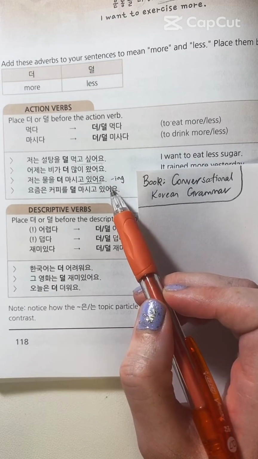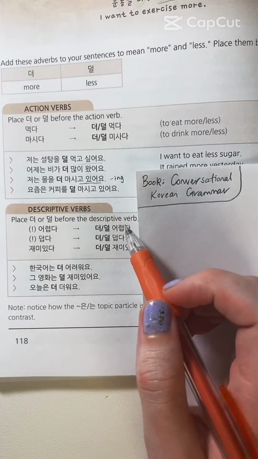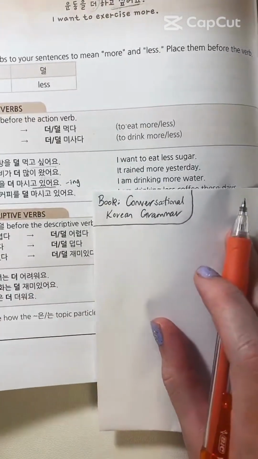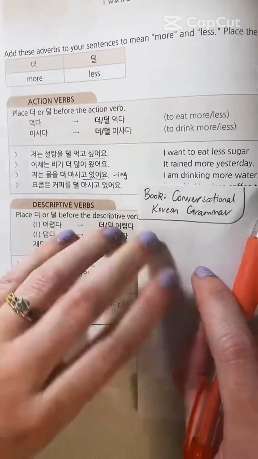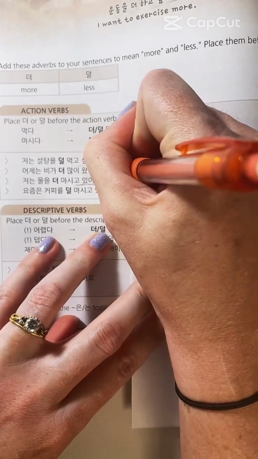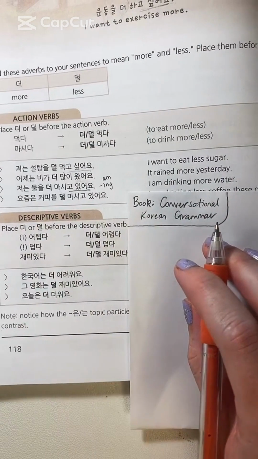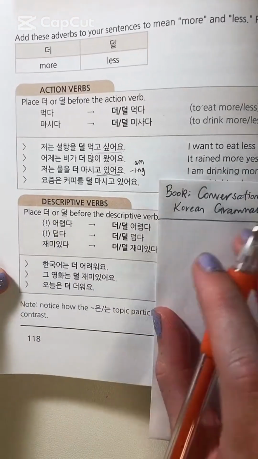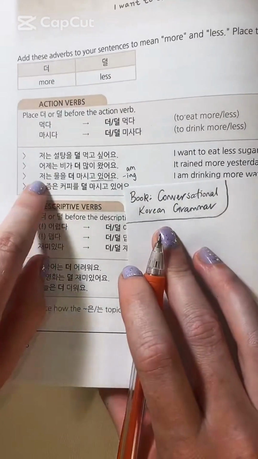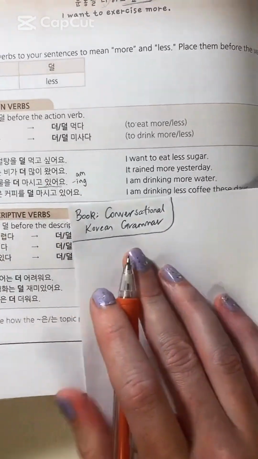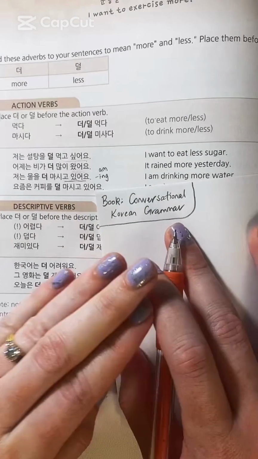Yes, I see Safia and Emirox, beautiful. I am drinking more water. I am drinking. Am, ing, I can maybe add. This 고 있다 form is used when you're saying, I am doing something. And the thing that you're doing is water, more drinking. I'm drinking more water. Okay.